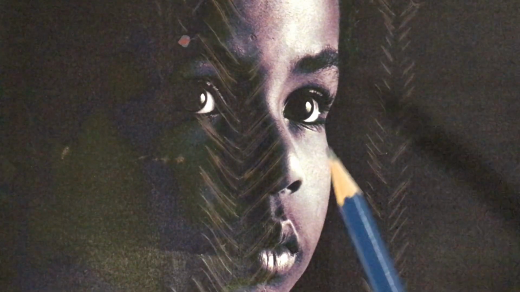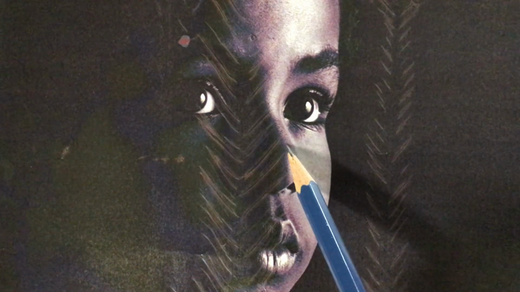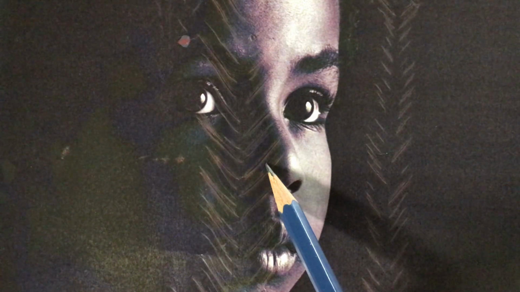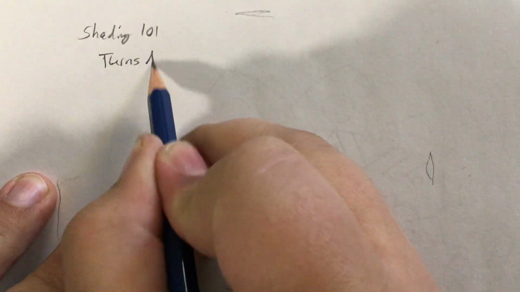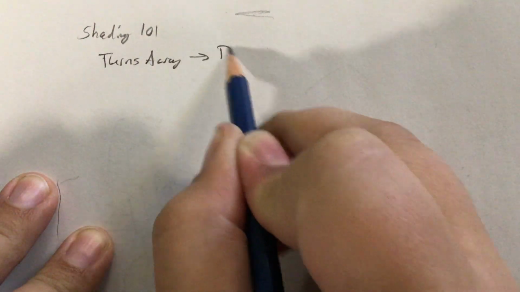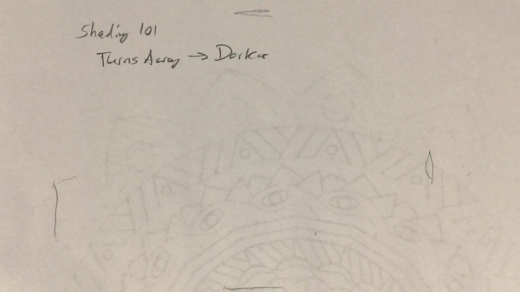Perfect. So we have this part of their cheek is facing towards the light. This part of their nose, as it turns, it's facing away from the light, therefore it gets darker. So the rule is, as it turns away, it gets darker. That applies to anything, any object. As the face of the object turns away, the object will get darker.